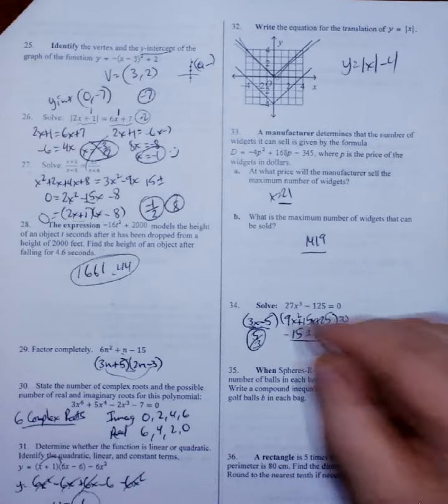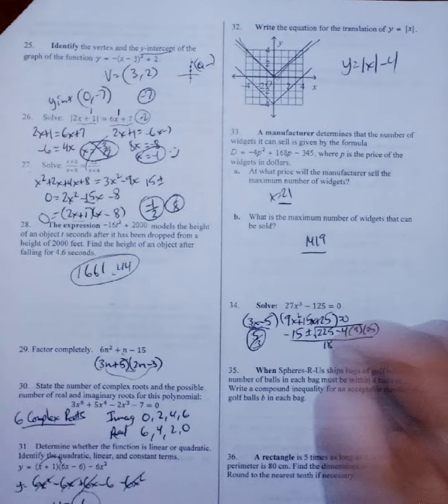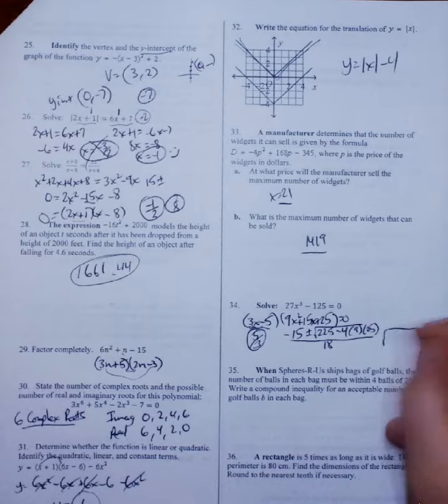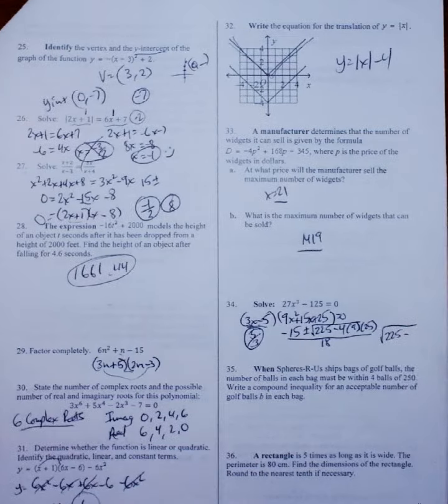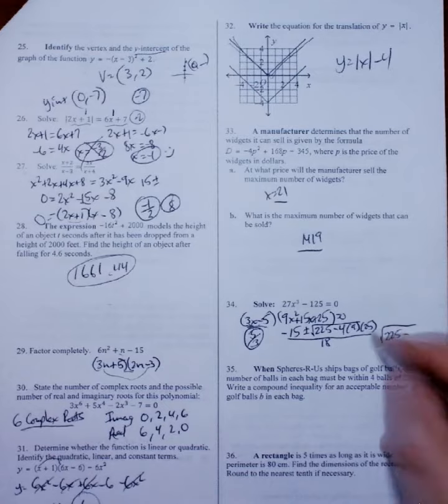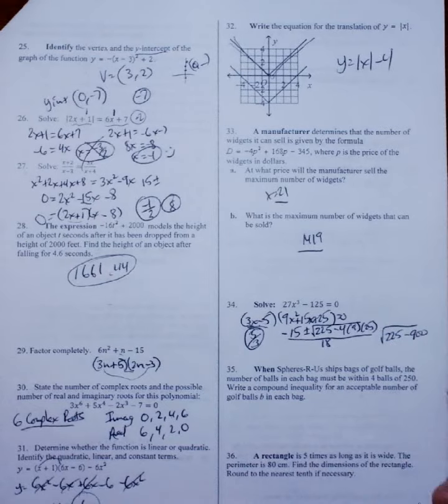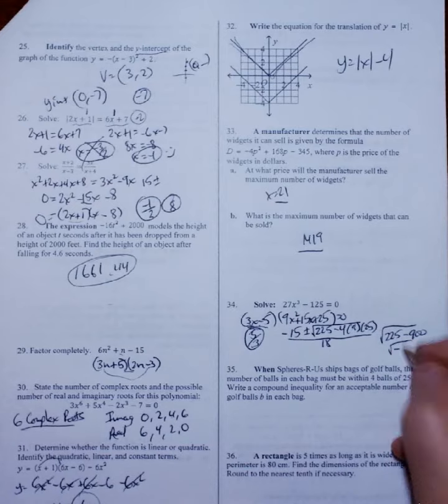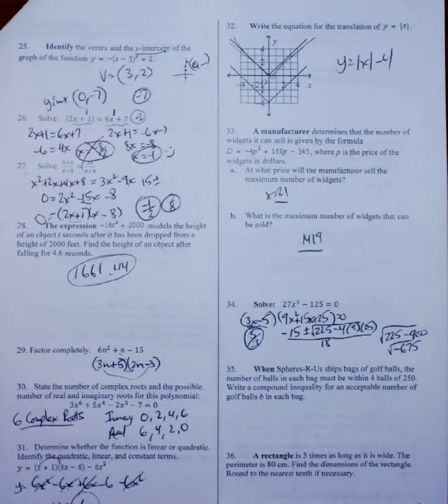Well, that's 2 times 9, which is 18. Inside the radical sign, it's going to be 225 minus 4 times 25, which is 100, times 9 is 900. Well, that's going to be the square root of negative, let's see, that's 675, I think. And so 25 I know goes into 675. If I take 675 divided by 25, I get 27.